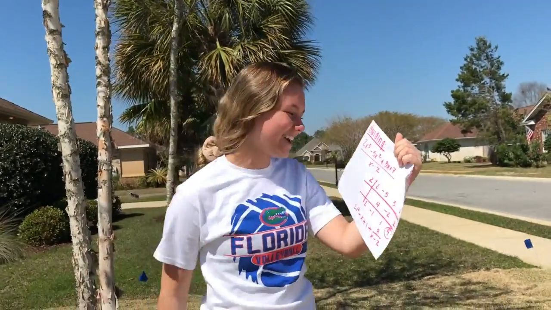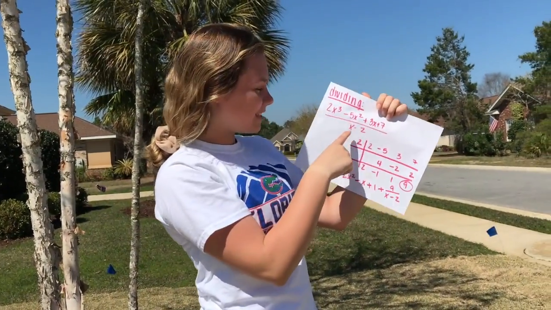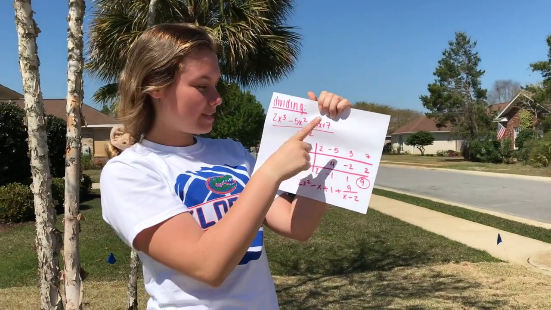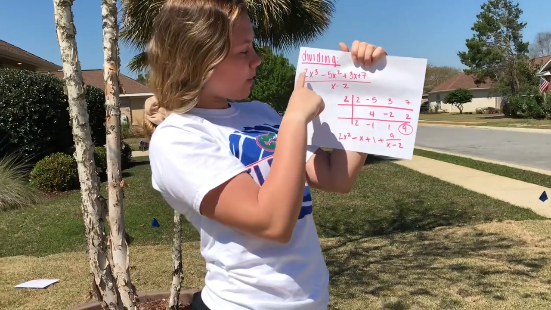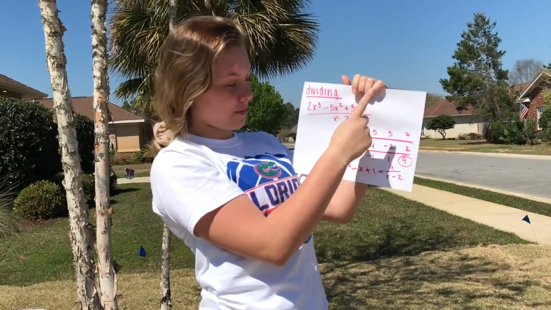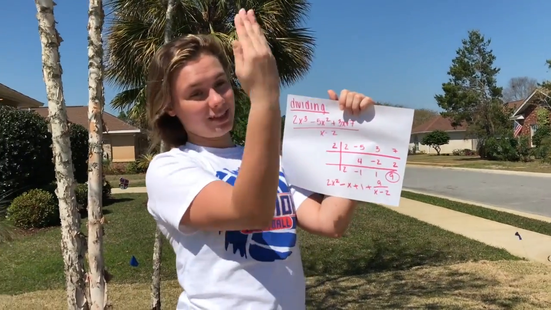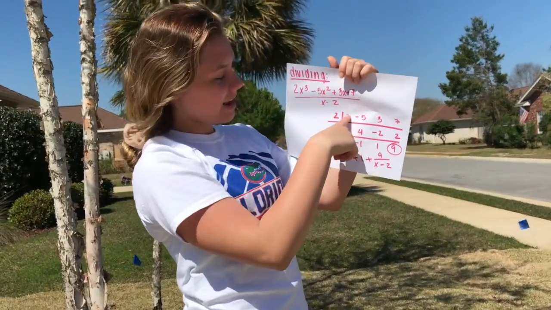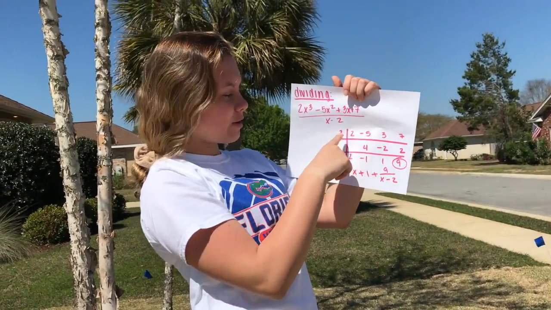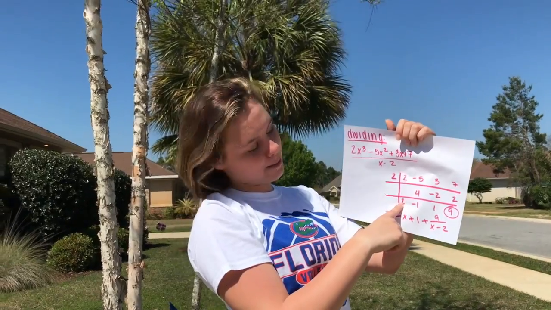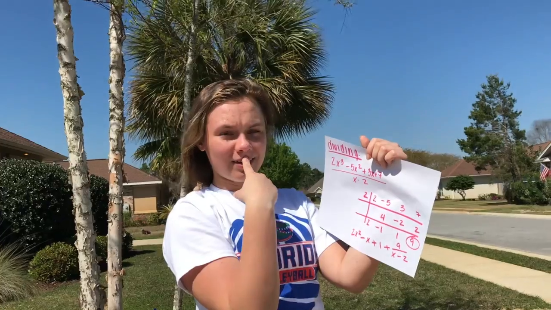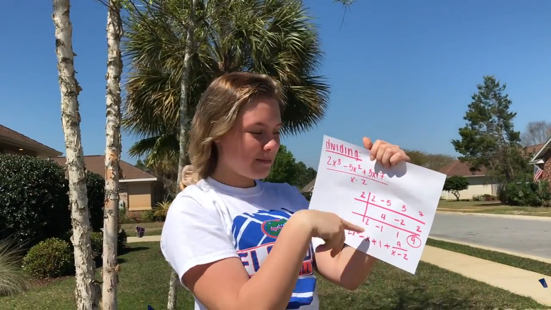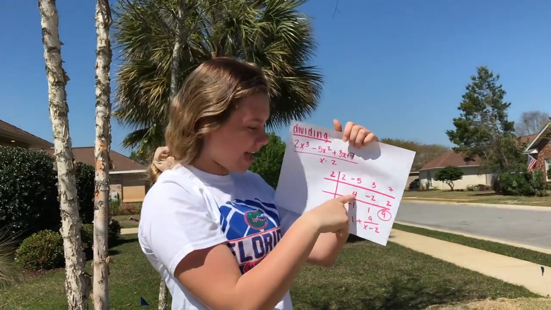Yep, cute. All right, so then you take this bottom term right here, you take this number, and you put it right here. And then you put all of your coefficients in the numerator on this side of the little vertical line. And then you bring your first term down and you multiply this number by this number and put it in the middle. What is this called? What are those called? Middle line. We're just going to call it that.